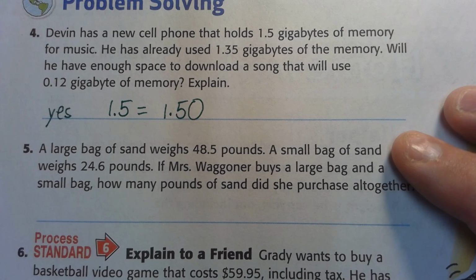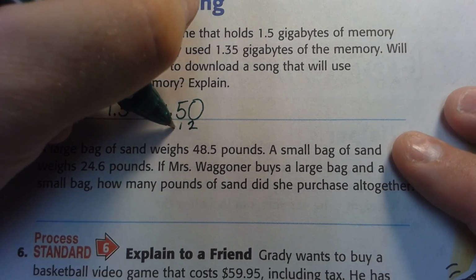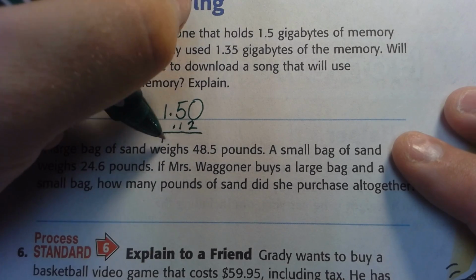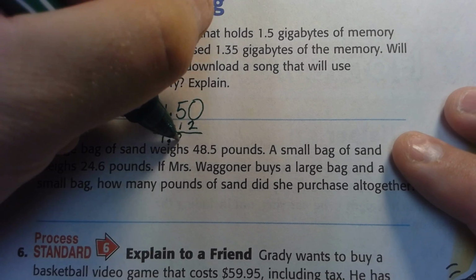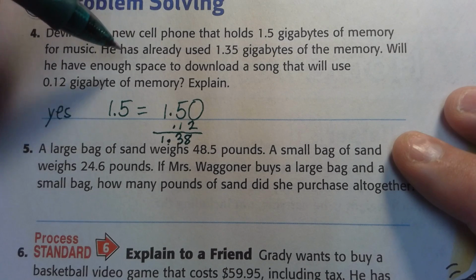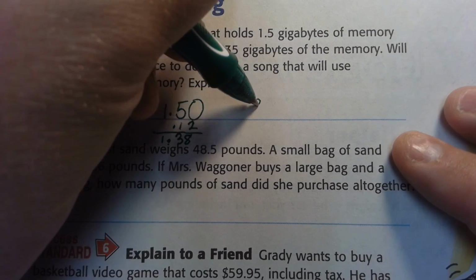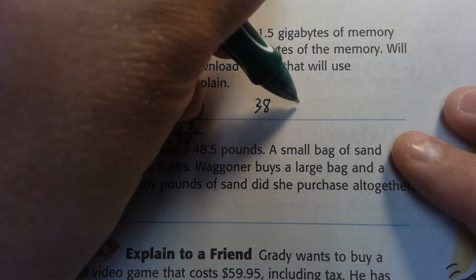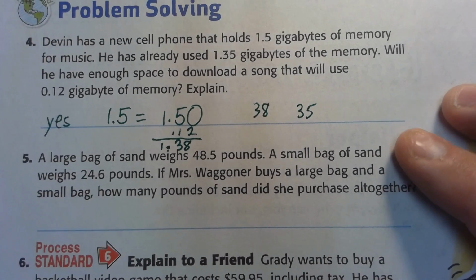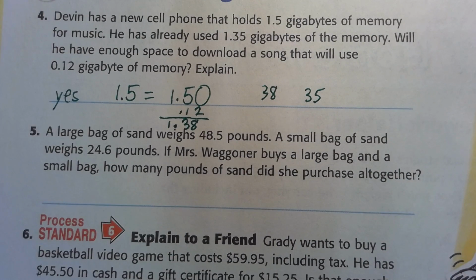Okay. So you're saying, where did he get that at? No. So anyway, he's saying this minus the 12, which is going to give you, what'd you say, 1 point what? 38. 1.38, and he says he's used 1.35. Will he have enough space? So he's saying, yeah, he will, because he's going to have, as he said, the 38 is actually 3 over the 35 right there. So yes, and he is correct on that one. He is correct.